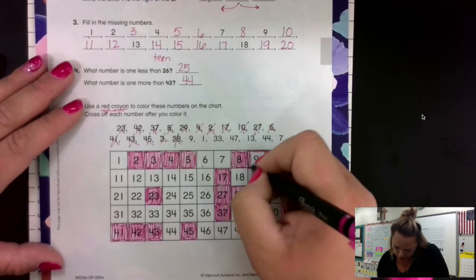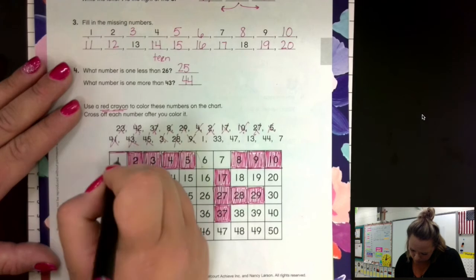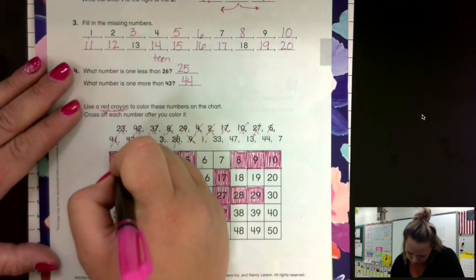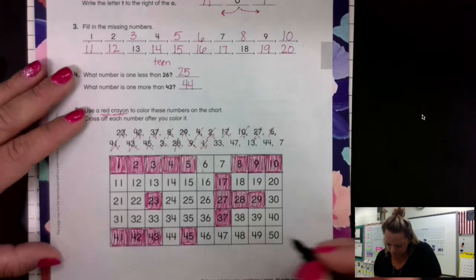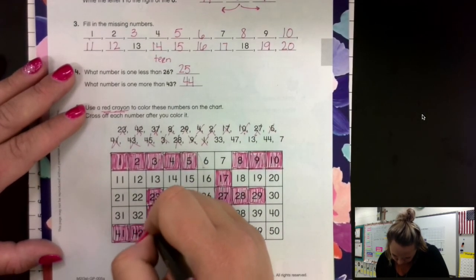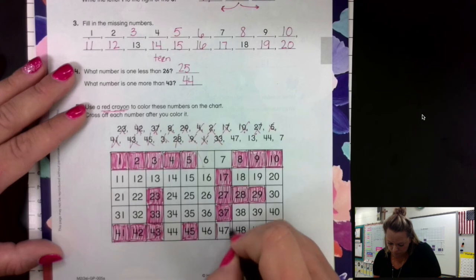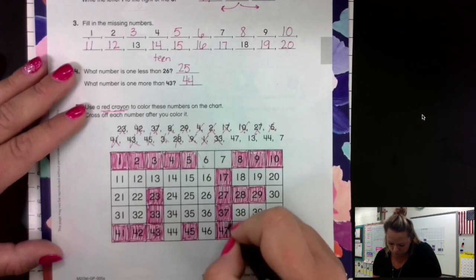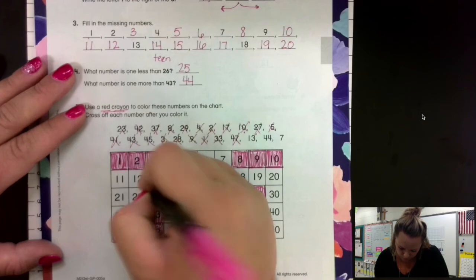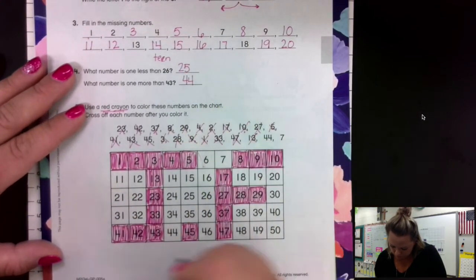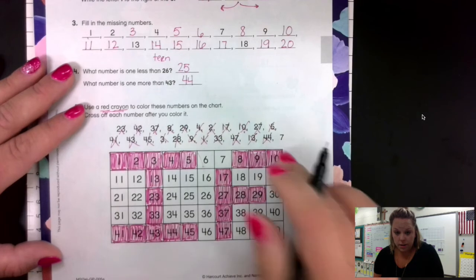I wonder what this is going to say or look like. 1. 33. 47, 13, and 44. And your last number, first grade, is number 7.